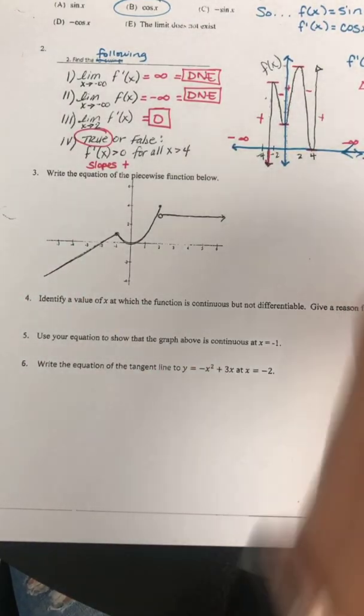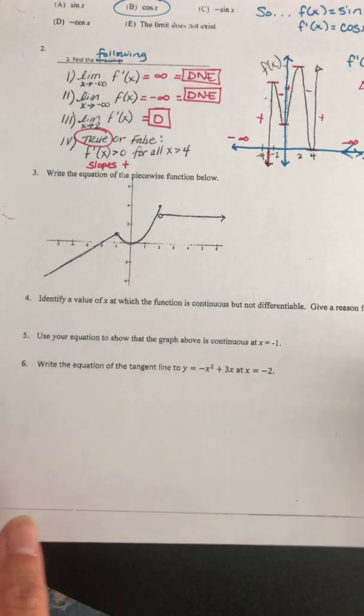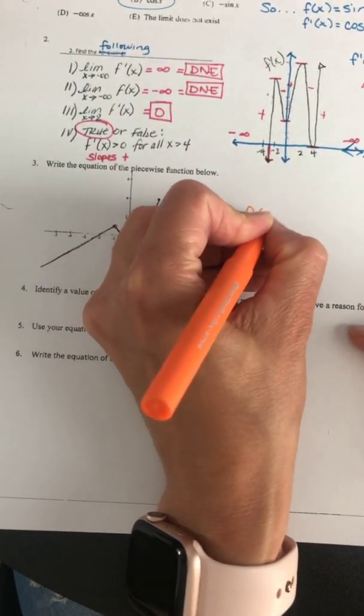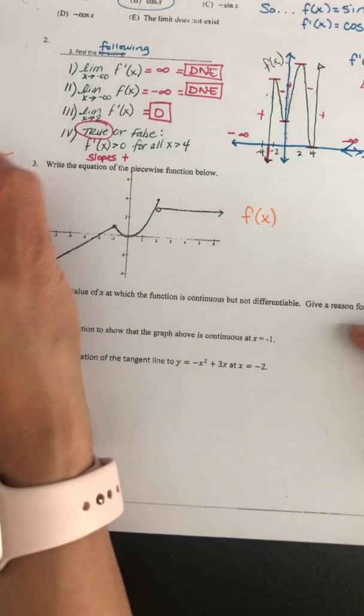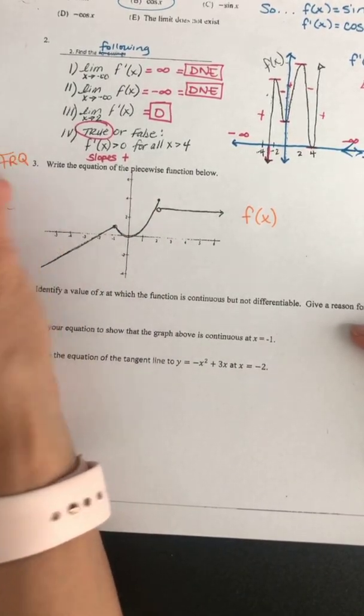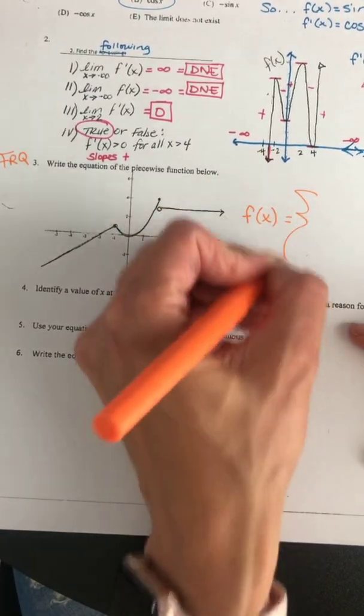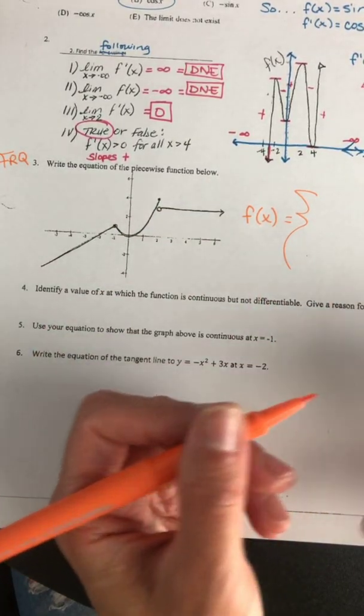All right, number 3, it says write the equation of the piecewise function below, just like the warm-up. So you're obviously going to have a question like this. This is going to be similar to the FRQ. Okay, so another FRQ practice here. All right, we've got 3 pieces.